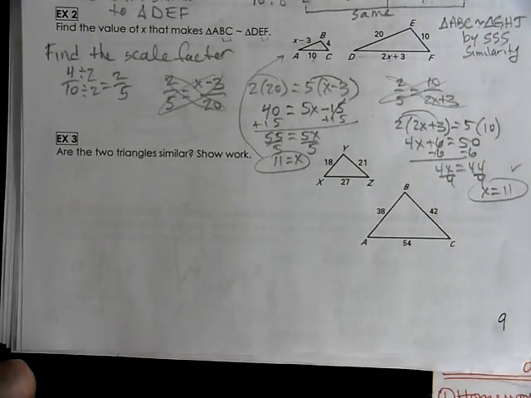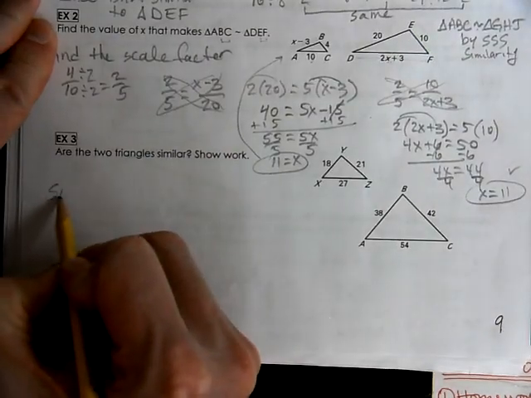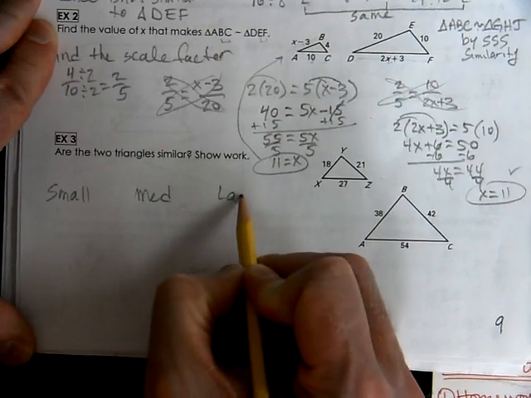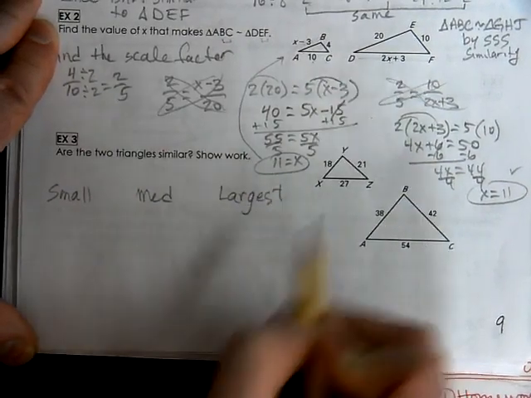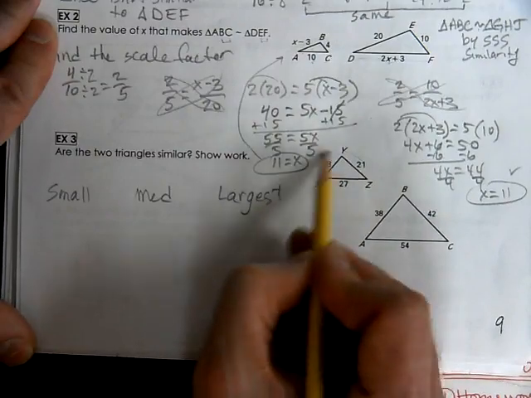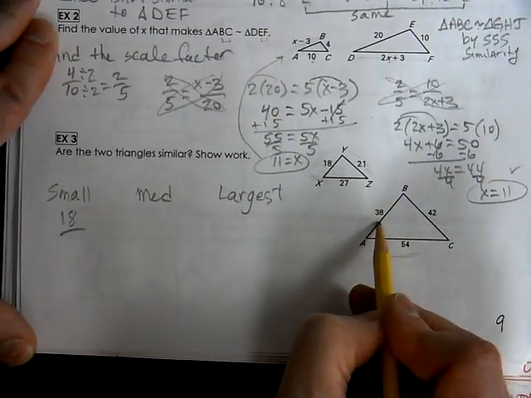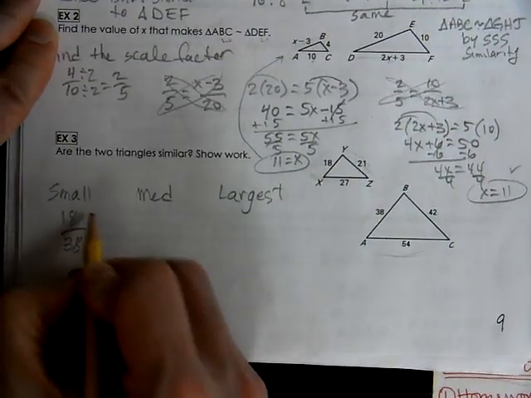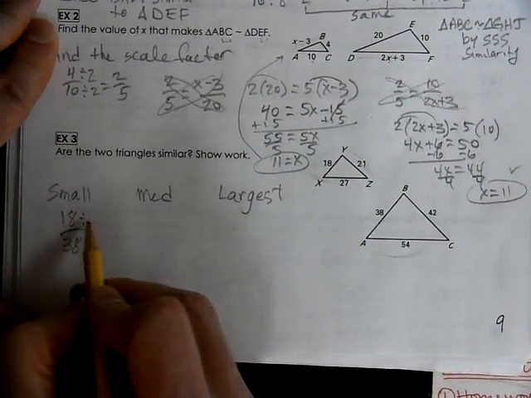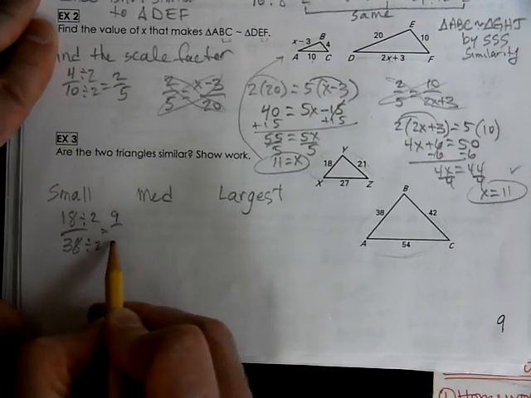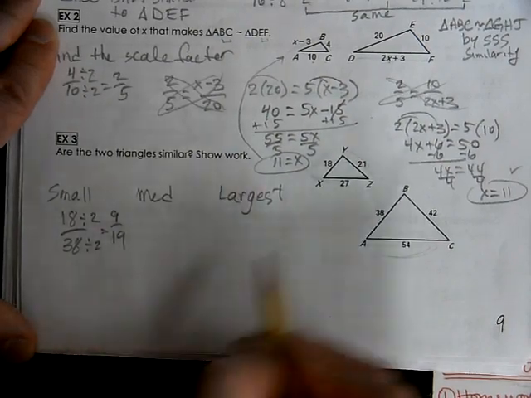Okay, example 3. Are the two triangles similar? Well, we'll do the same thing. We're looking at the small side, then we'll look at the medium side, then we'll look at the longest or largest side. So the small number is 18 over the small number, which is 38. It looks like 2 goes into both of those. 2 goes into there 9 times, 2 goes into there 19 times.